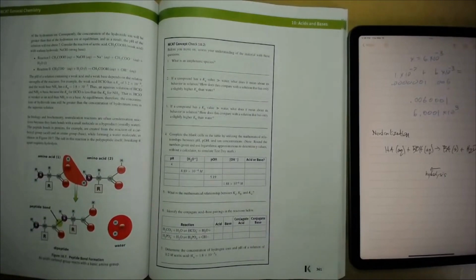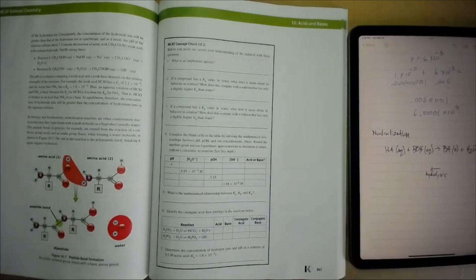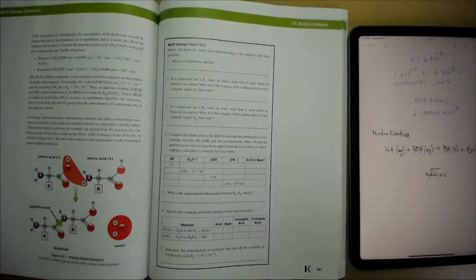If a compound has a Kb much greater than water, what does this mean? Same situation. It'll associate completely if it has a much greater Kb than water. And if it's only slightly greater, some of it will dissociate, but the reverse reaction will also happen, and so you won't have too much of a change in the pH of the water, for example.